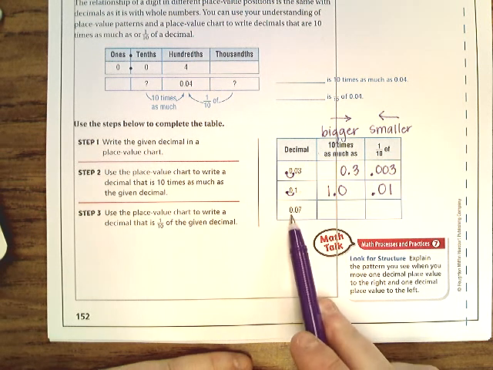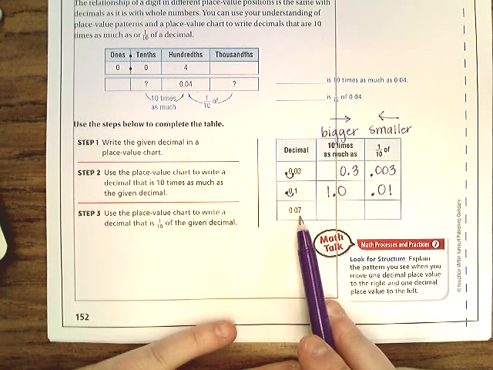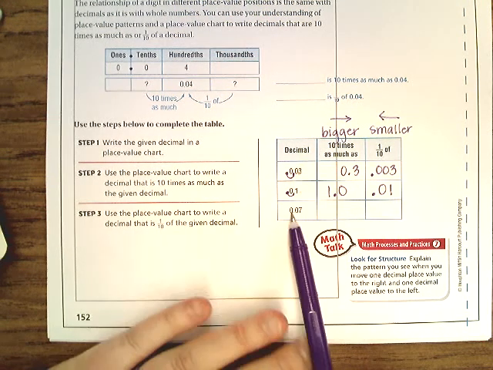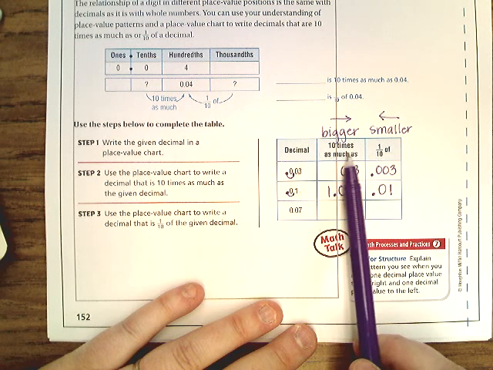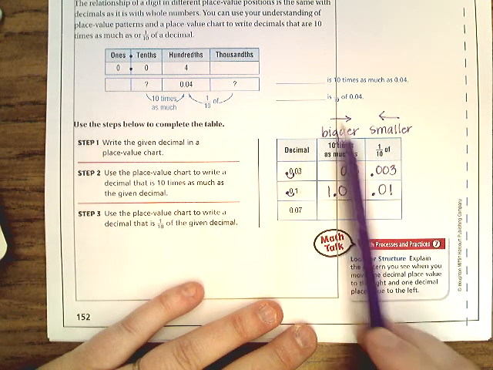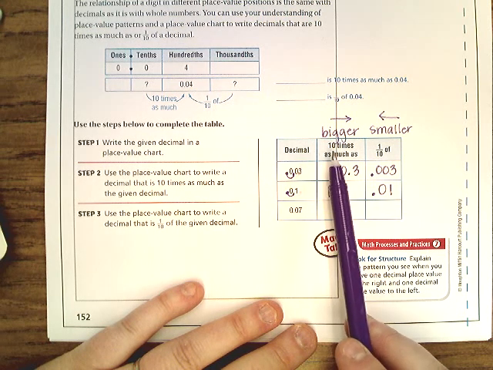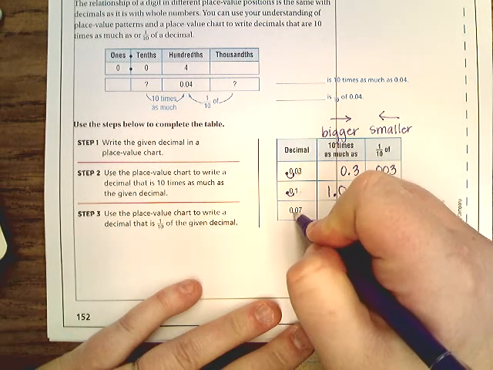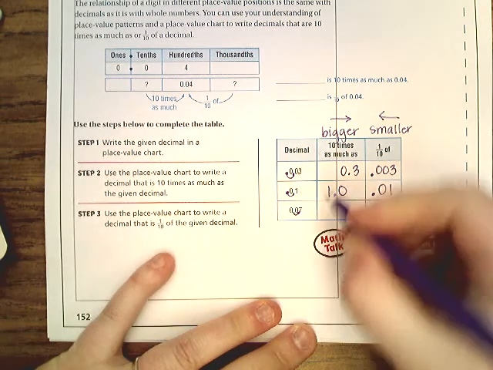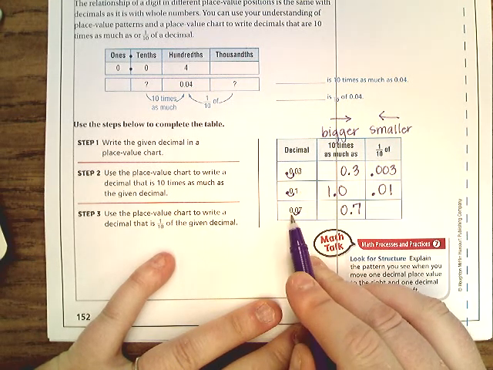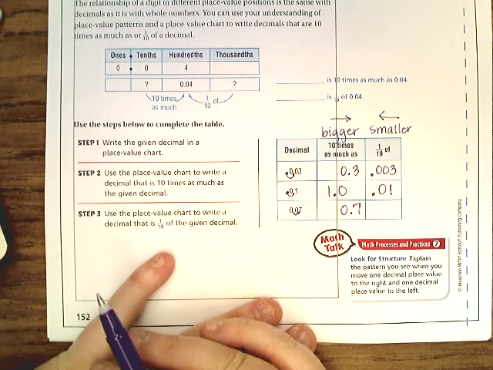Okay, and finally this last one here, we have 0.07, okay, 0.07, and we are going to make it 10 times as much as, so it's going to be bigger. We're moving to the right, and we have 1 0 in the number 10, so we're going to move it one position to the right. So we have 0.7. That other 0 that's out here can go away because zeros are used as a placeholder. Okay, 0.7.